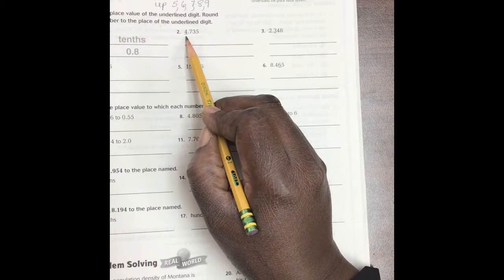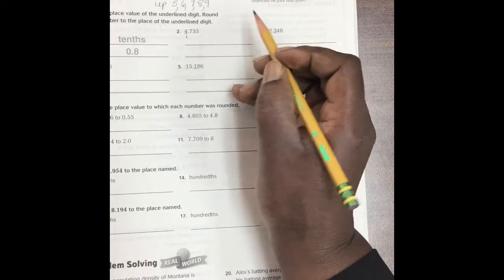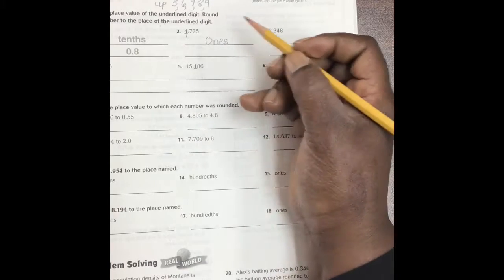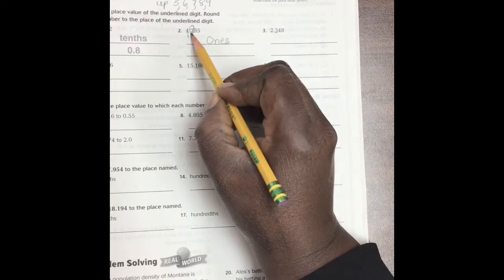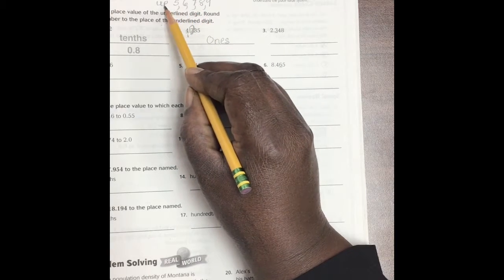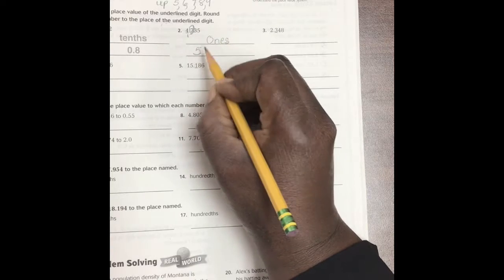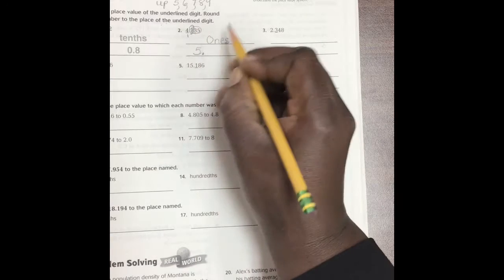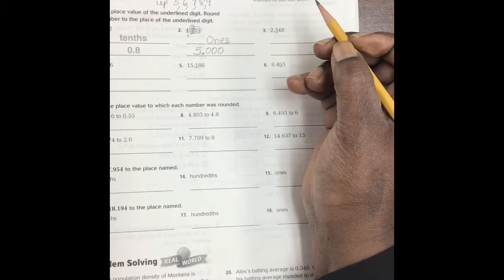Here, we are rounding the 4, and that 4 is in the ones place. Okay? So we say ones. The number next door to the ones place is the 7. It is actually to the right of it. The 7 tells the 4 to go up 1. So the 4 goes up to a 5. We put the decimal point here, and the 7 and all the numbers that follow it disappear and become 0. Okay?